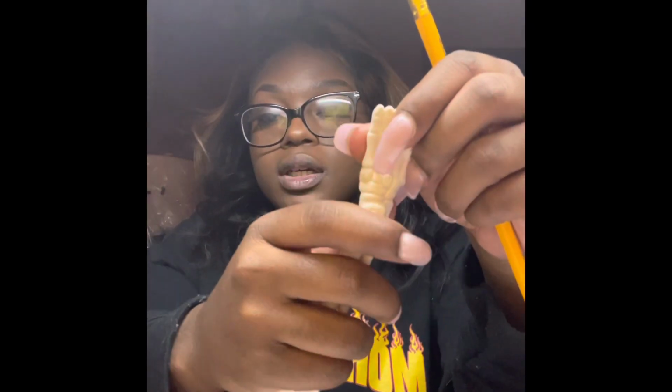Now, not inside, below your metatarsals, you have your tarsal bones. And then within those tarsal bones, you have your lateral, and then you have your intermediate right here.